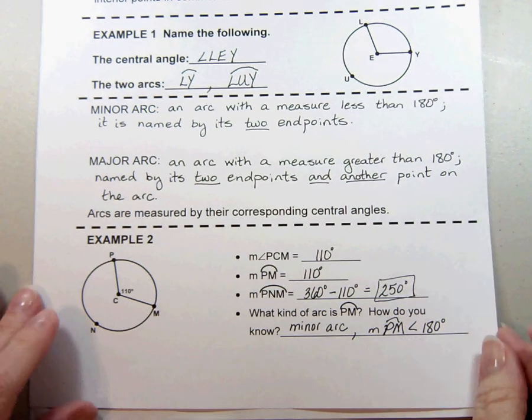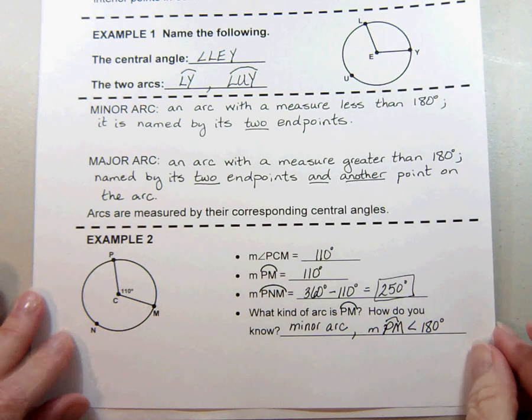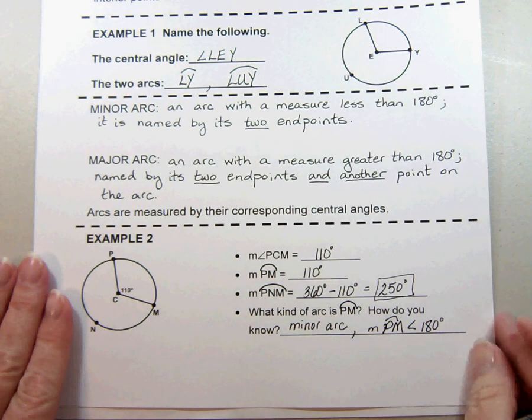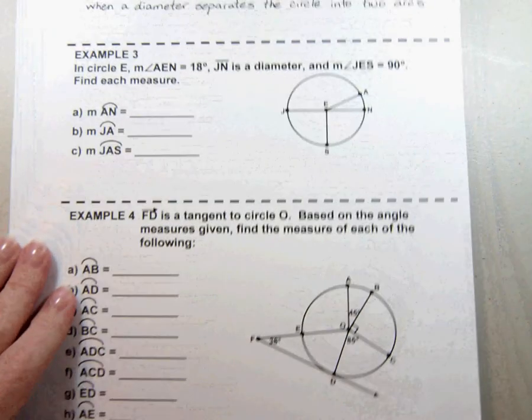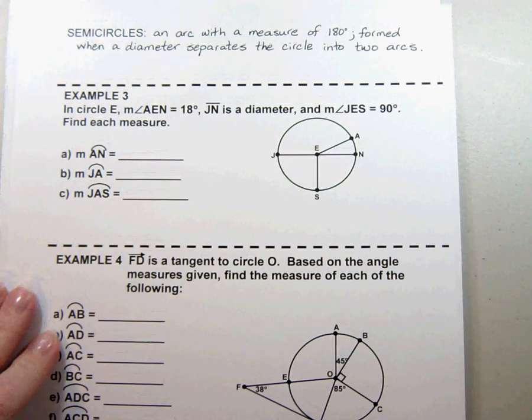If you need more time to write the notes, make sure you pause before you turn the page, before you go to the next page. Alright, the next page there's a definition.